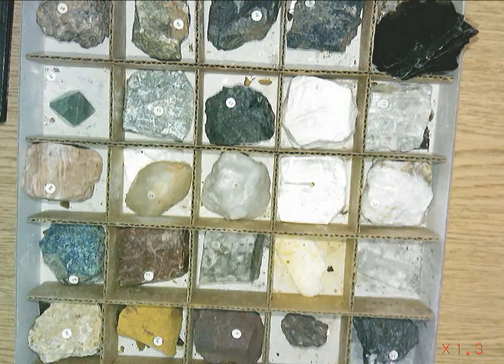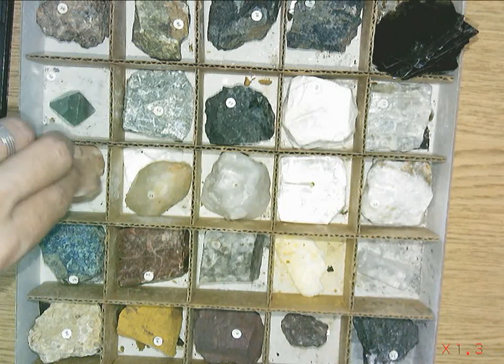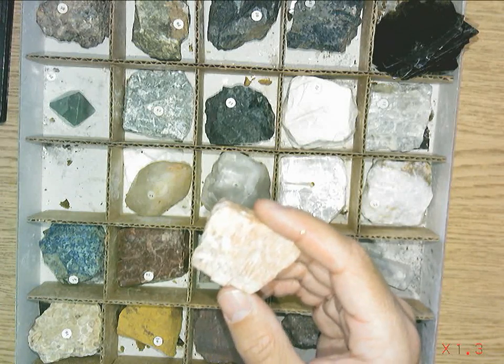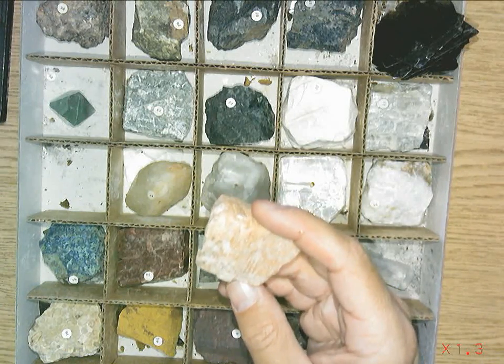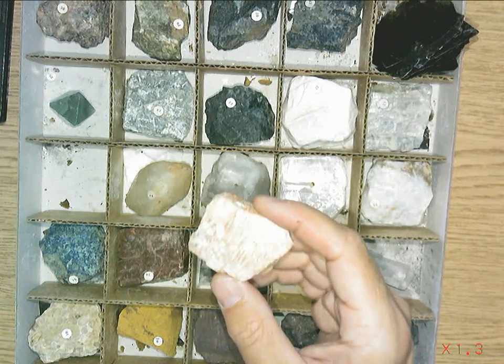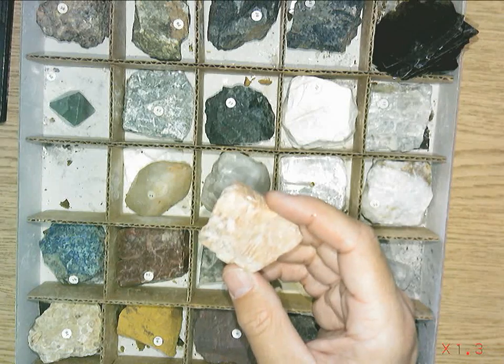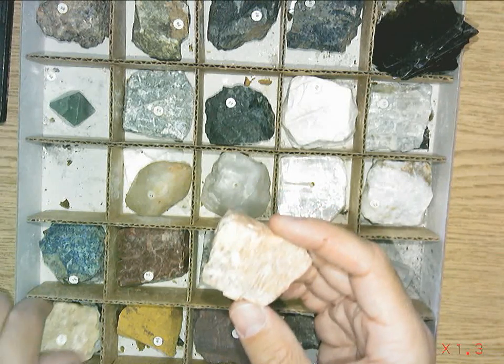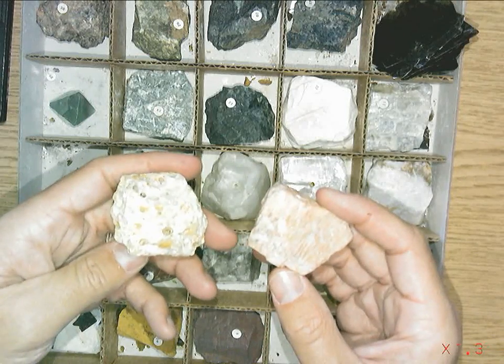So it can have all kinds of different lusters. Some examples that you'll be needing to know: is it glassy? A term called vitreous. Vitreous or glassy, they kind of mean the same thing. This one here's kind of got a glassiness to it. Does it have a dull or earthy luster? This sample here has a dull or earthy luster to it.